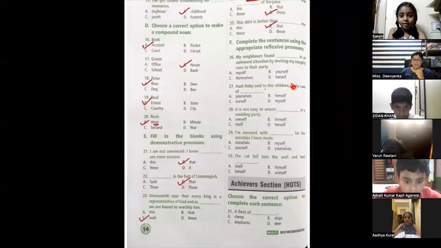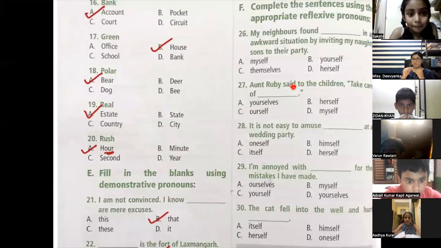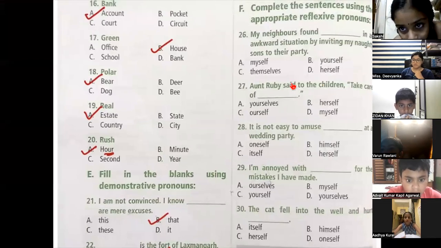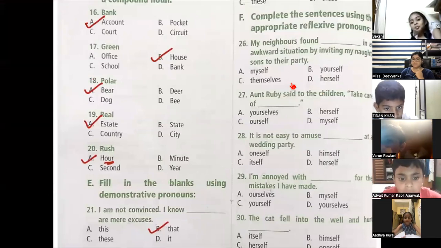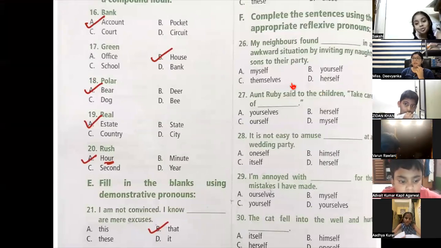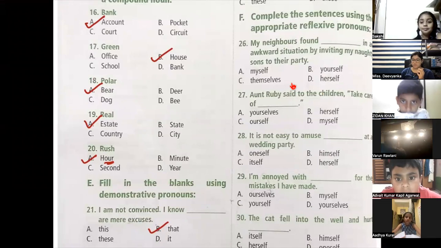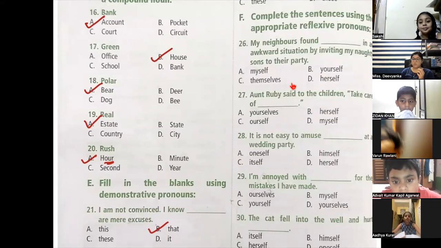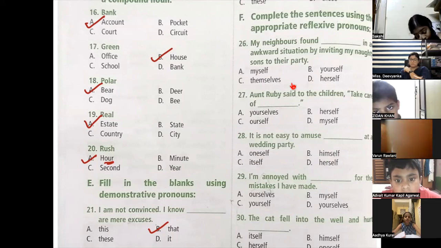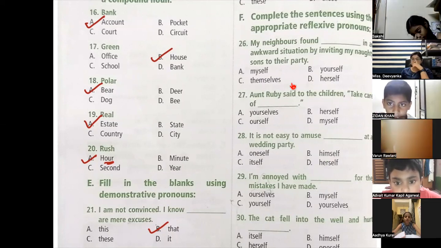Okay, now all the next answers, one of you will give. Okay. Adya, first one to you. First, basically understand the question, complete the sentences using the appropriate reflexive pronouns. Okay. So, my neighbors found dash in an awkward situation by inviting my naughty sons to their party. Which one is the correct one?